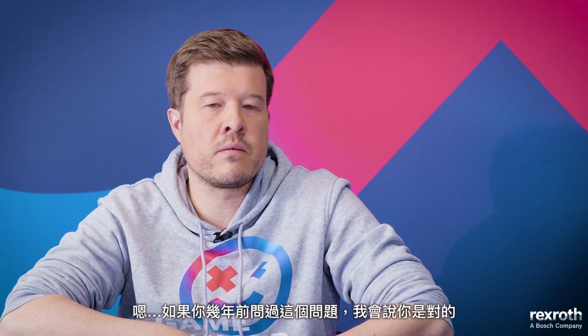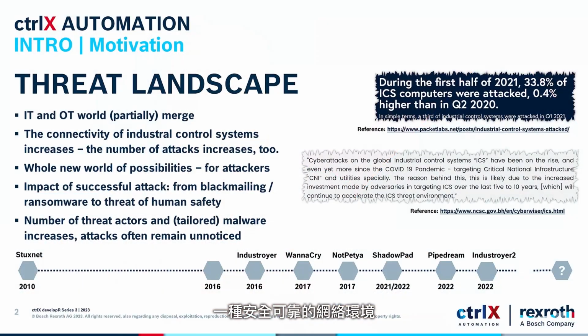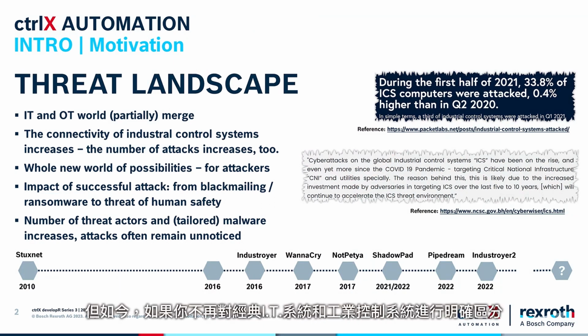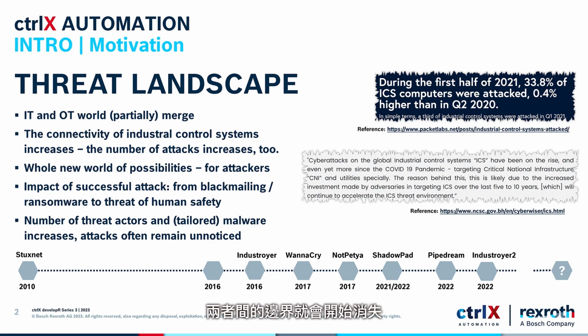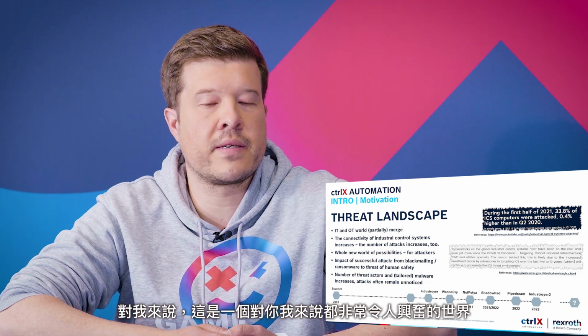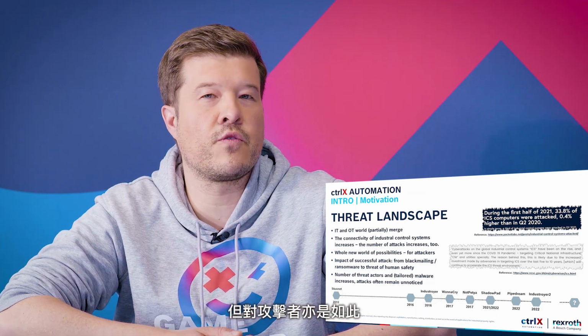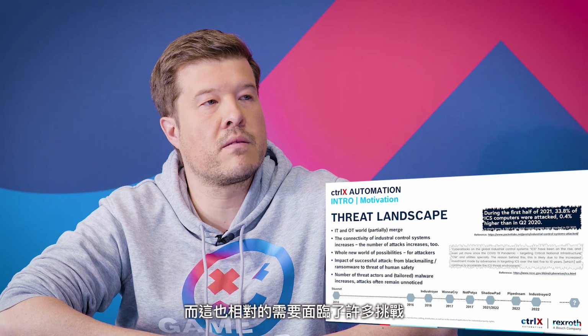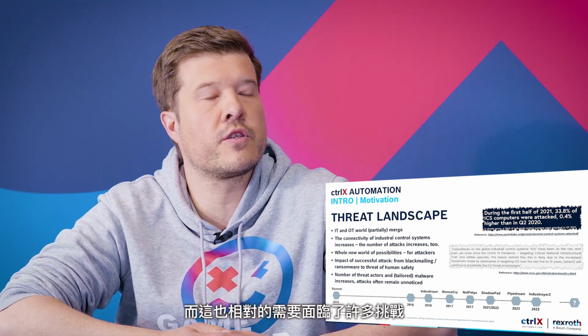Well, you would have been right if you had asked this question some years ago. And even then, you might remember this, we had Stuxnet, which was kind of secured in a secure environment. But nowadays, those borders start to dissolve. You don't have this clear distinction anymore between classical IT systems and industrial control systems. And this is quite an exciting world, but not just for you and for me, but also for attackers. And this brings a lot of new challenges.